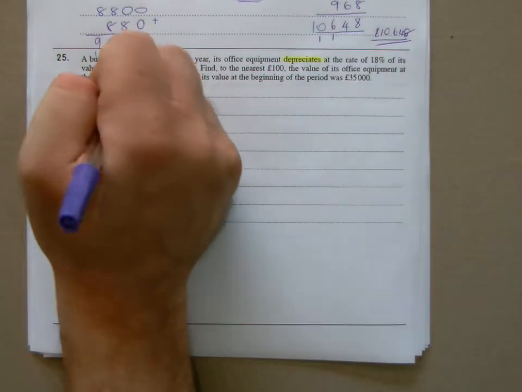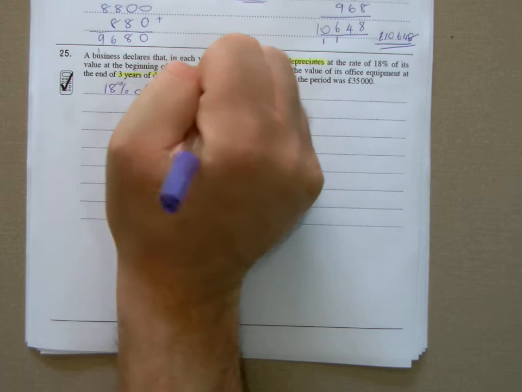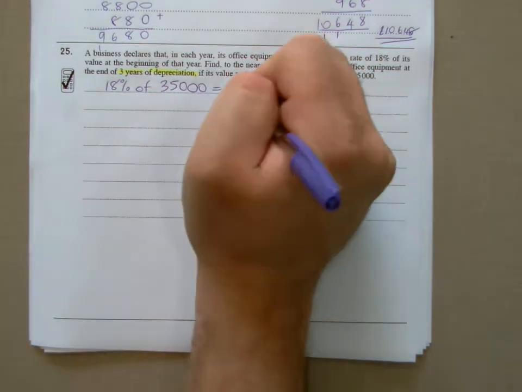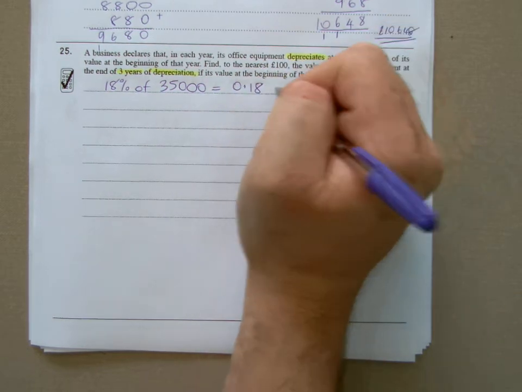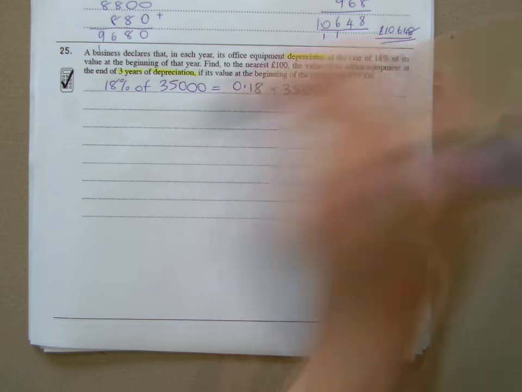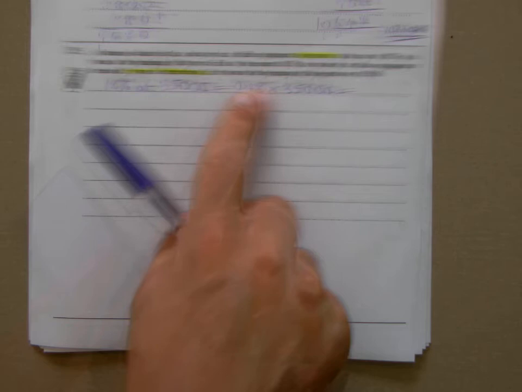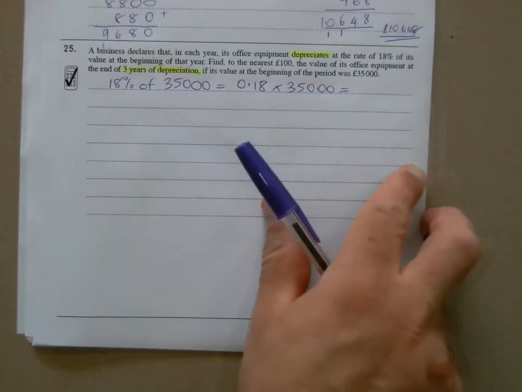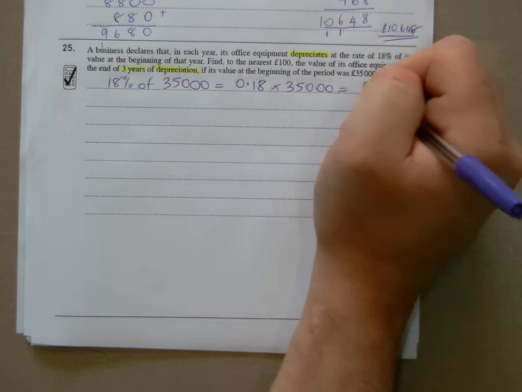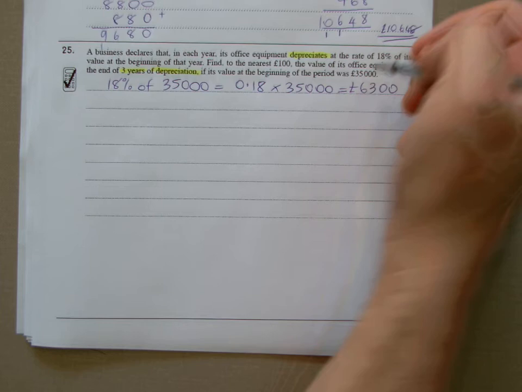So if I work out 18% of 35,000, you need to change this to a decimal. 18% is 0.18, and the decimal of means times 35,000. So we'll work that out on my calculator. 0.18 times 35,000. Important to write down your method here, what you're actually working out on your calculator. It comes to 6,300. So that's what it depreciates by in that first year.